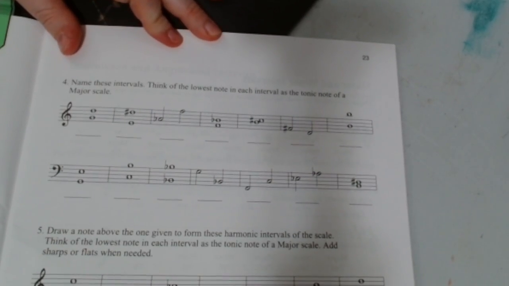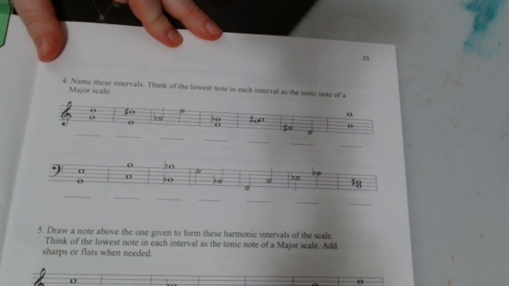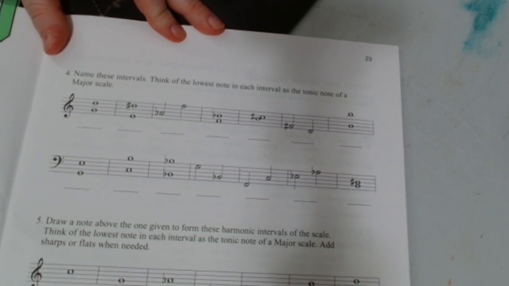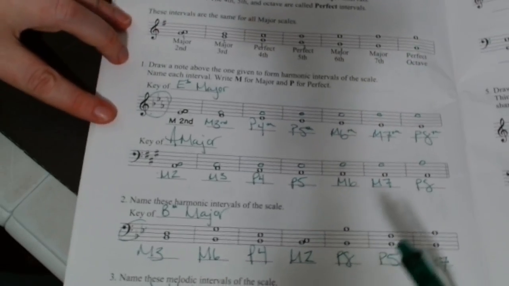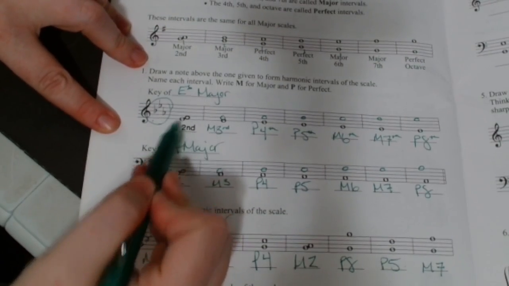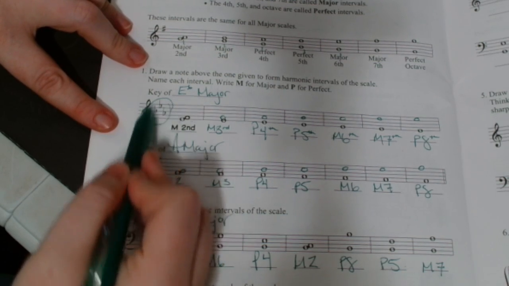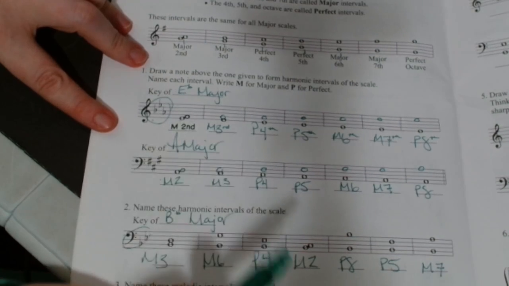Now they're not providing you with the key signatures. They're only providing you with accidentals. So it says, name these intervals, but think of the lowest note in each interval as the tonic of the major scale. So, for example, we saw that these were all the tonics, and they matched with the key signature. E was the E flat in this key signature, so it's E flat major.